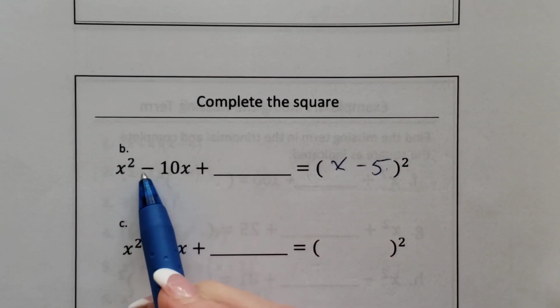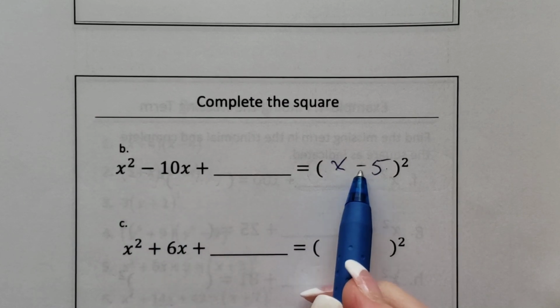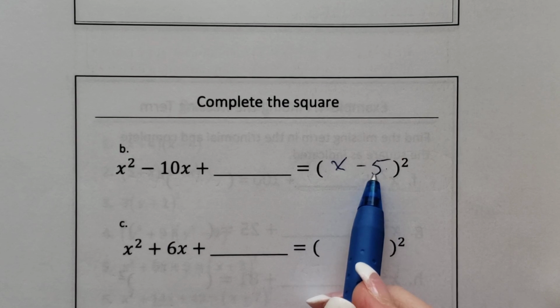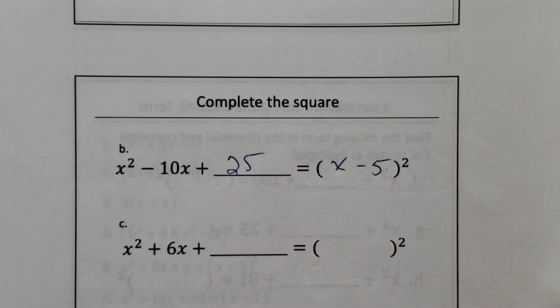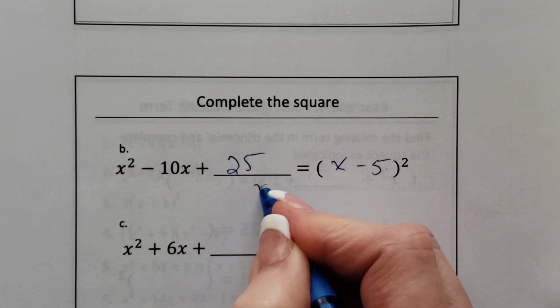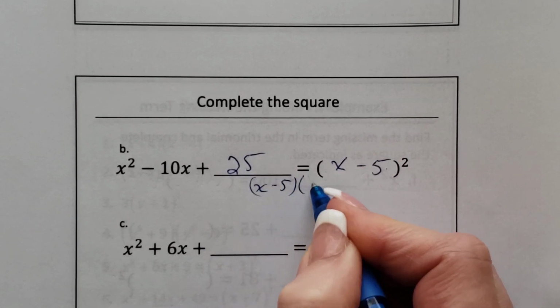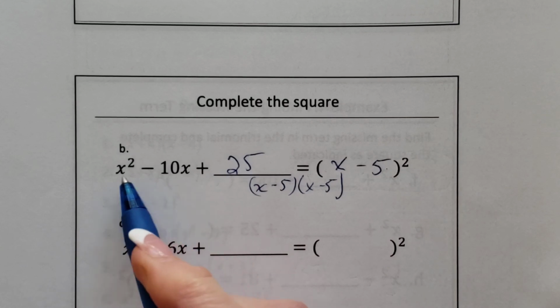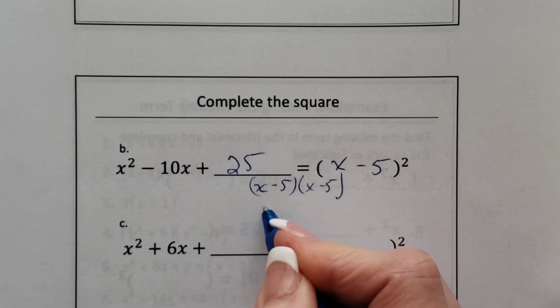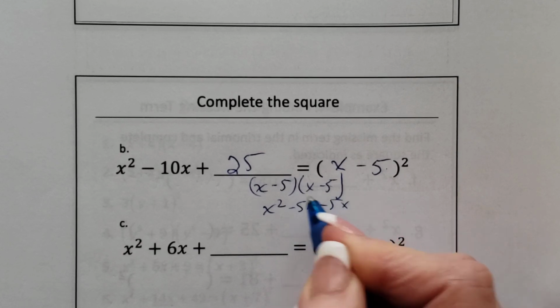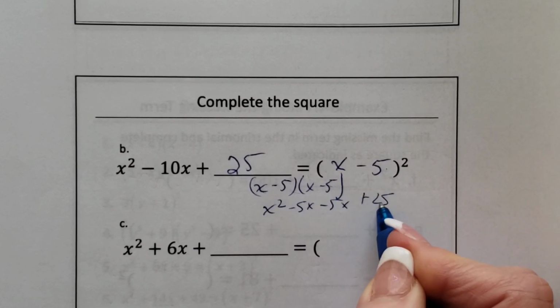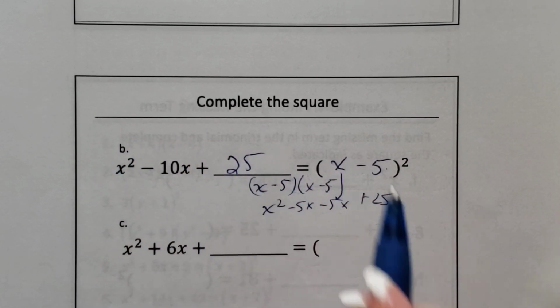If you have one minus sign, the sign here is a minus sign. Well, then if I square negative 5, what do I get? I get 25. Okay, so if I FOIL this, x minus 5 squared, I'm going to get this right here, because I get x squared minus 5x plus 25, which equals this right here.